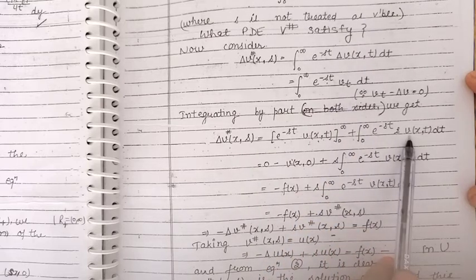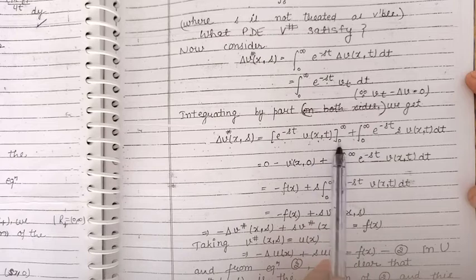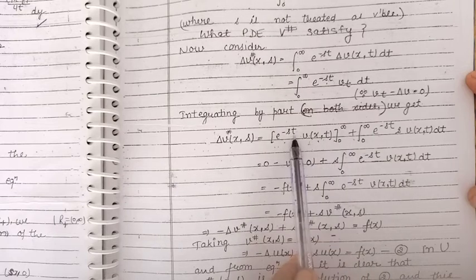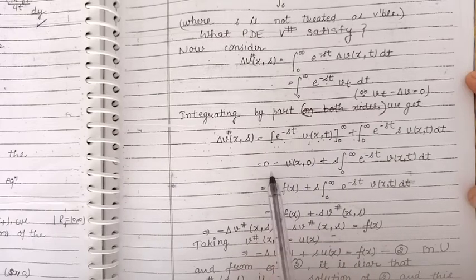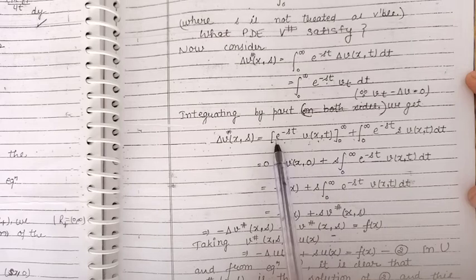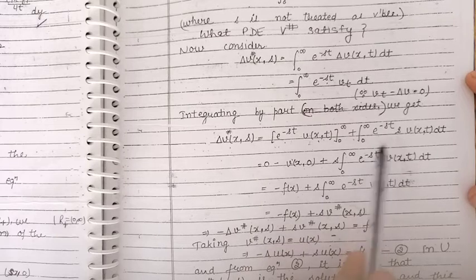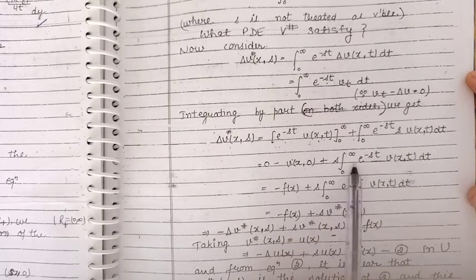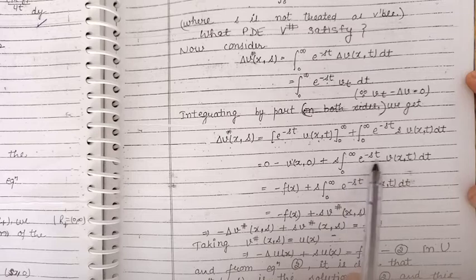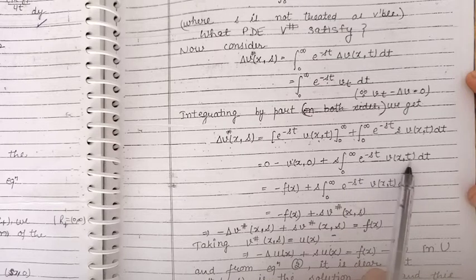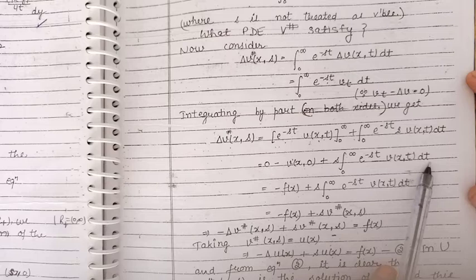Now substituting the limits here, if we put infinity, this will become 0, and adding 0, e raised to the power 0 will be 1. So we get v at the point (x,0) plus s times the integral from 0 to infinity of e raised to the power minus st, v(x,t) dt.